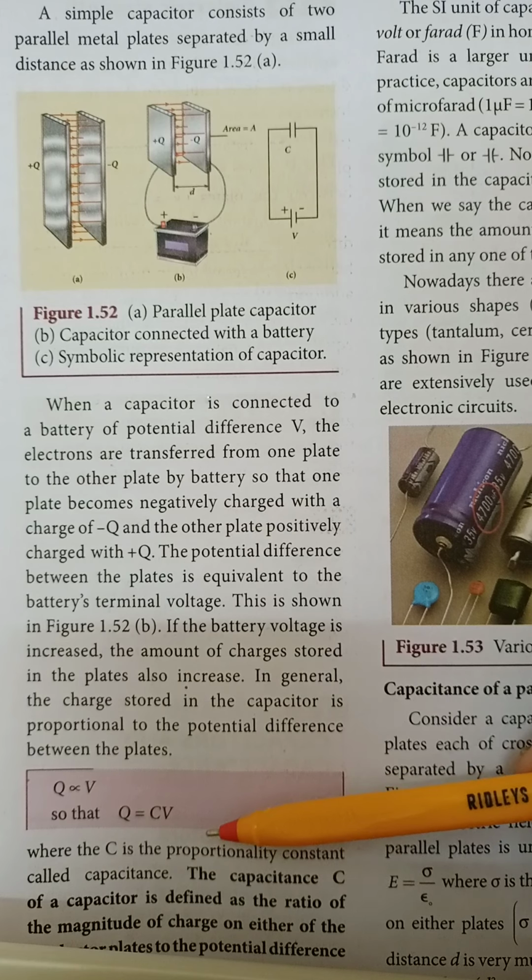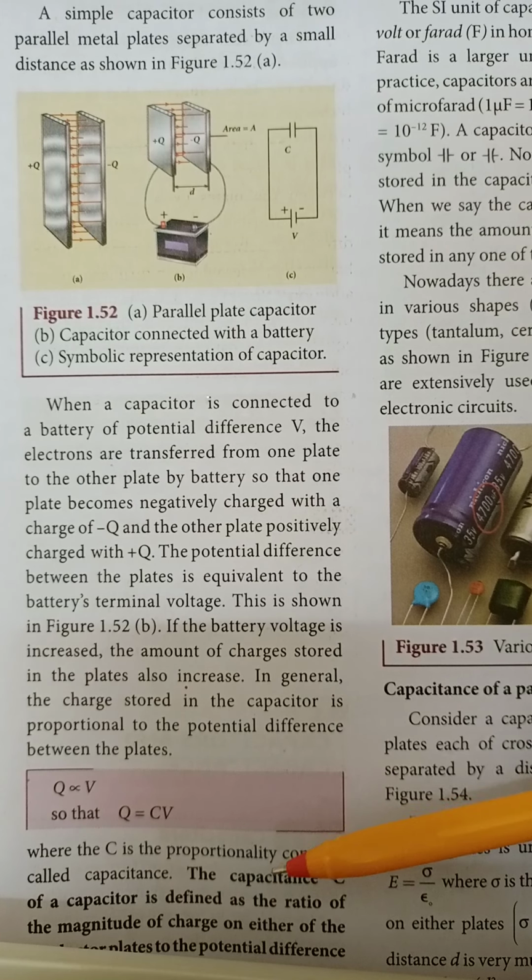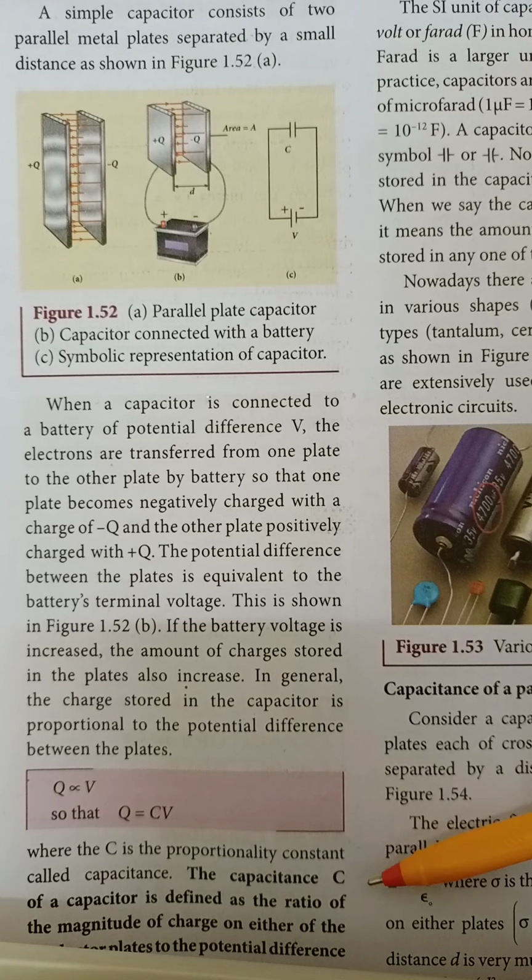What does the C represent? The C is a constant of proportionality, and this is called the capacitance of the capacitor. It is always represented by the capital letter C. So how will you define the capacitance of a capacitor?